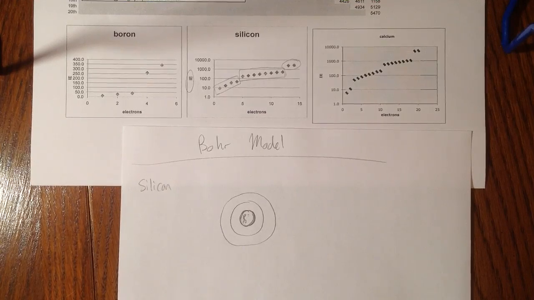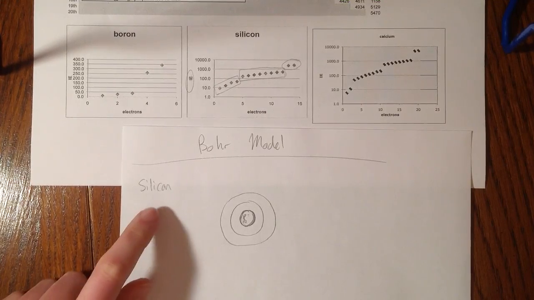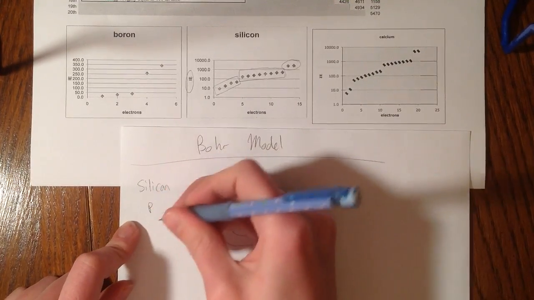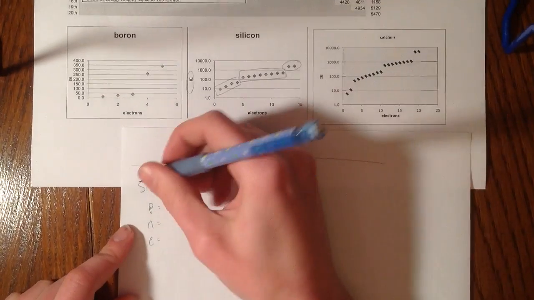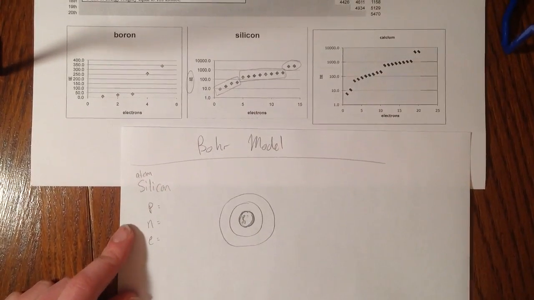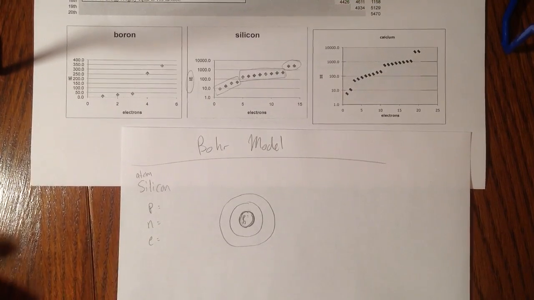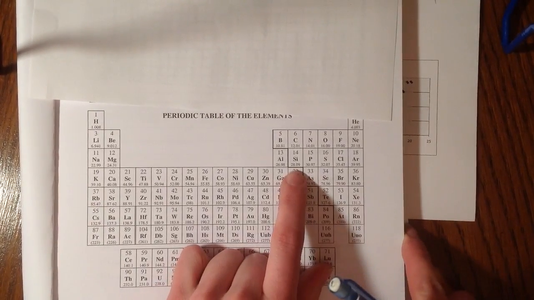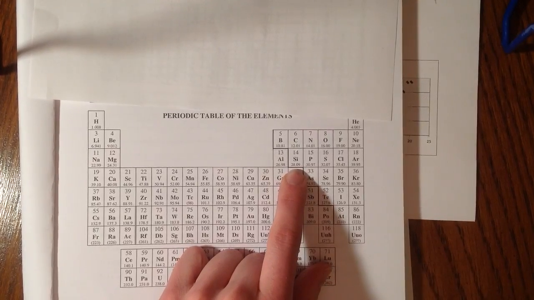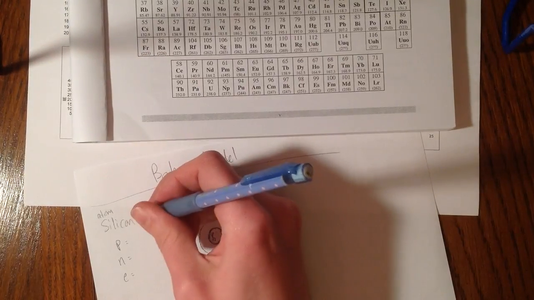Now, in order to draw your Bohr model, let's review a little bit of information. So if this is silicon, let's determine our number of protons, neutrons, and electrons that I have in silicon. And this is an atom of silicon. Well, I didn't give you a particular mass number, so we're not quite sure which isotope this is. When I don't give you a mass number, let's go off of the mass number on the periodic table. So, if I look up silicon, silicon has a mass number of 28.09. Let's round that to a whole number, so that would be silicon 28.